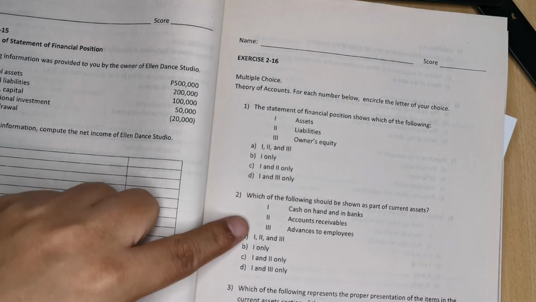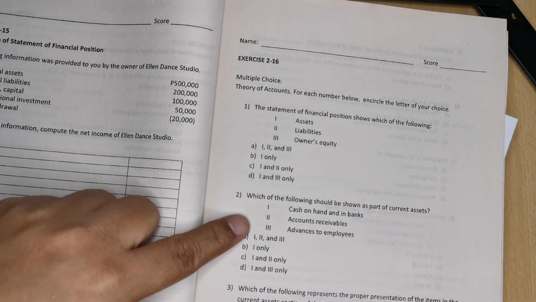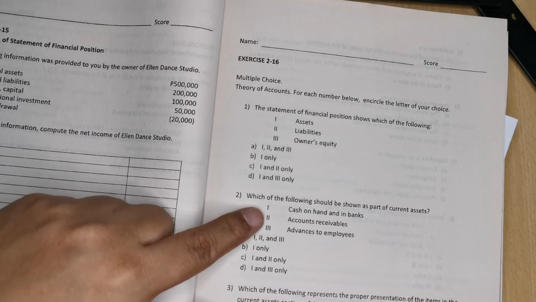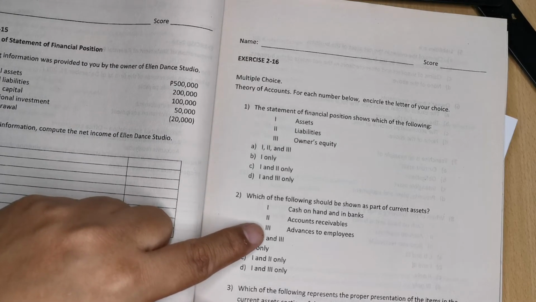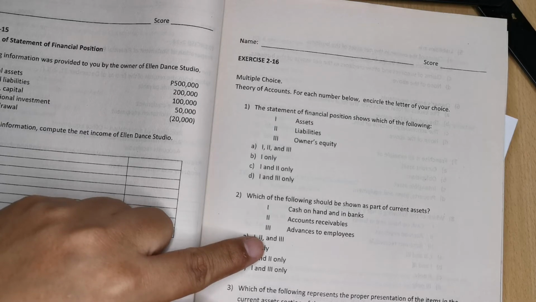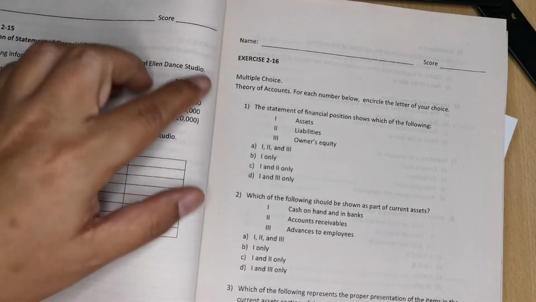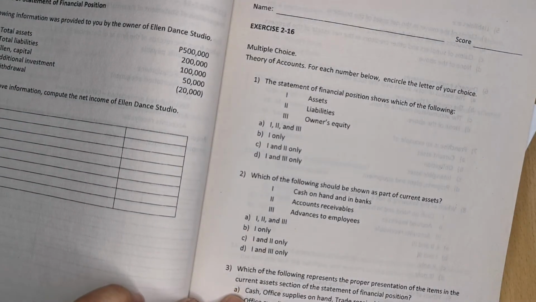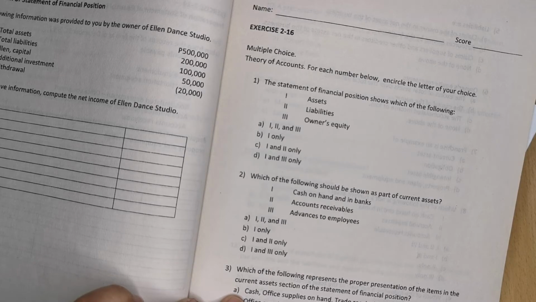Okay. Which of the following should be shown as part of current assets? So you have cash on hand and in banks. Yes, this is part of current assets. Accounts receivable, yes. Advances to employees, yes. So therefore, 1, 2, and 3. Now, which of the following represents the proper representation of the items in the current asset section of the statement of financial position?